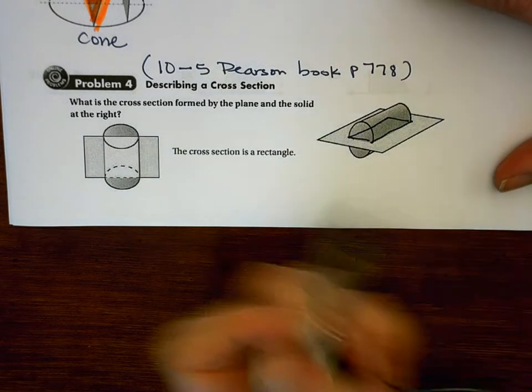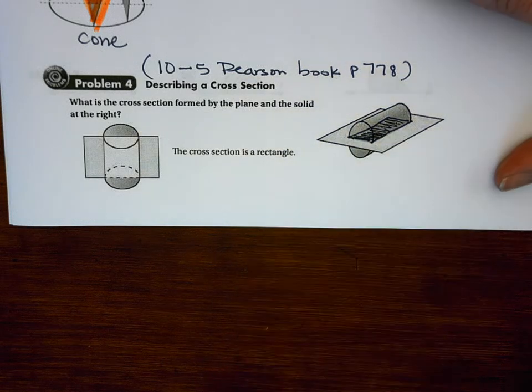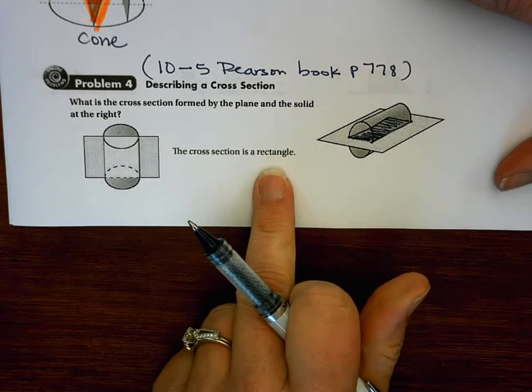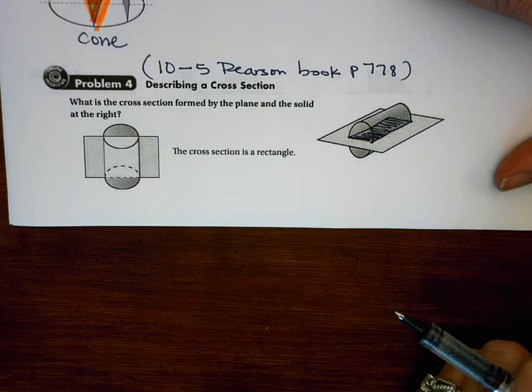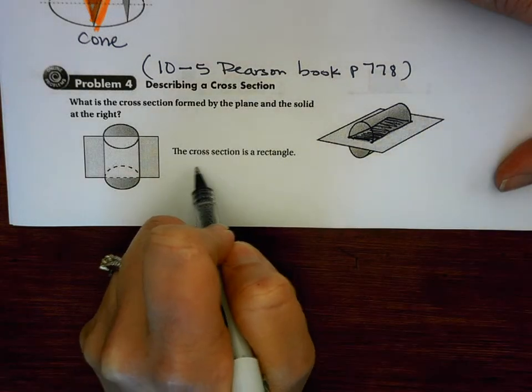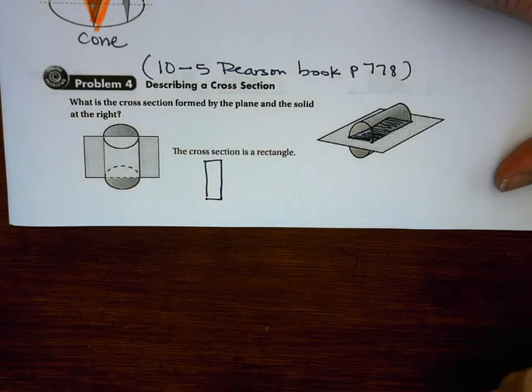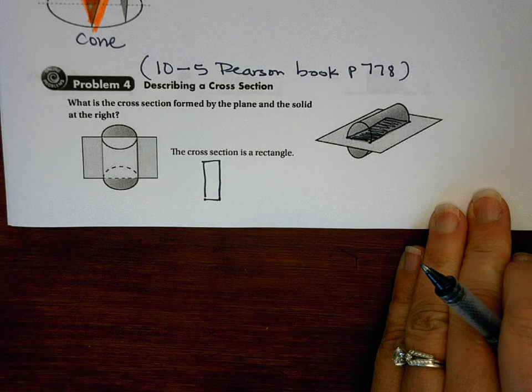Now we have it at an angle, but that's to give it that three-dimensional look. So my cross-section would be a rectangle. There it is, kind of drawn in. And if I did draw it to look two-dimensional, it would be like that.